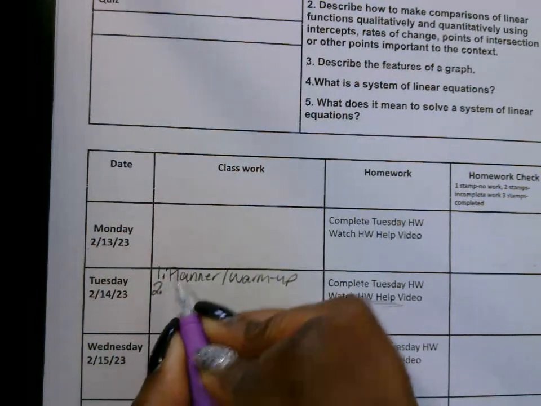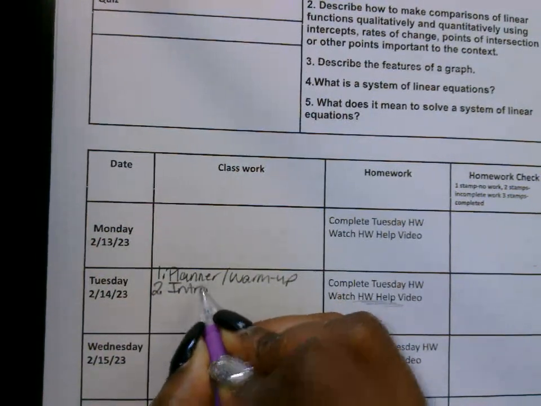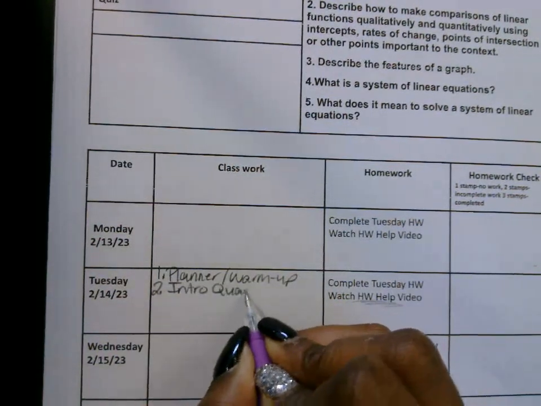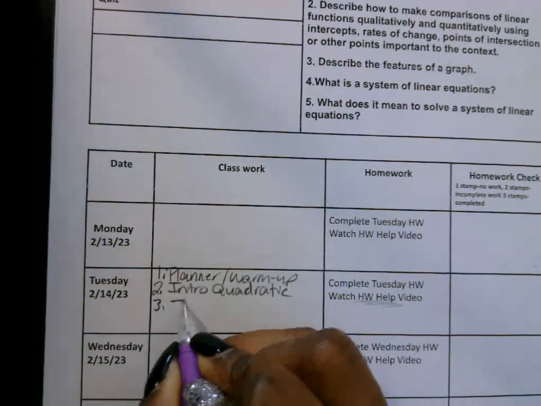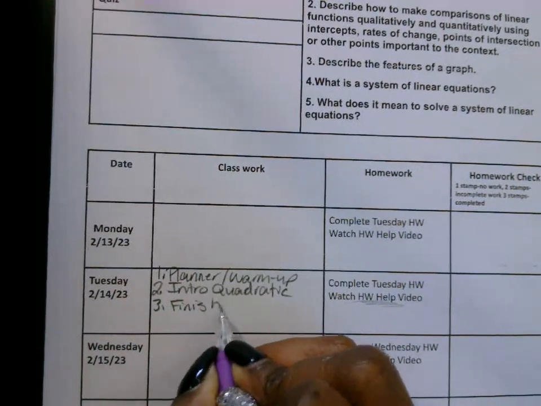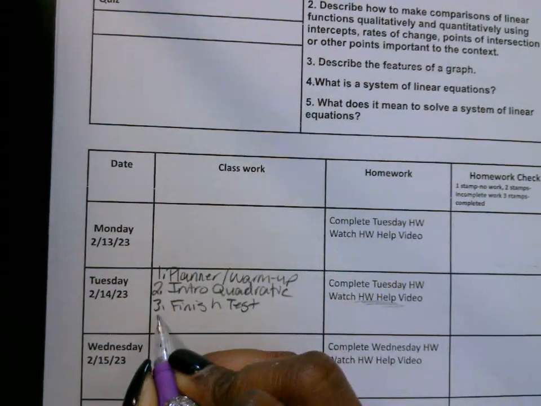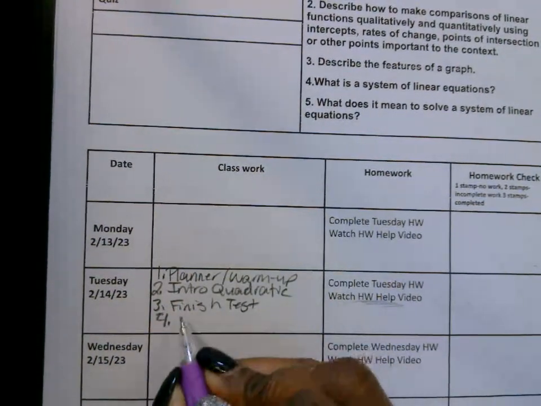Today, I'm going to just introduce quadratic functions, okay? I'm just going to introduce it, and then you're going to finish your test, all right? If you're finished with your test, you've got 2 or 3 things you can do.